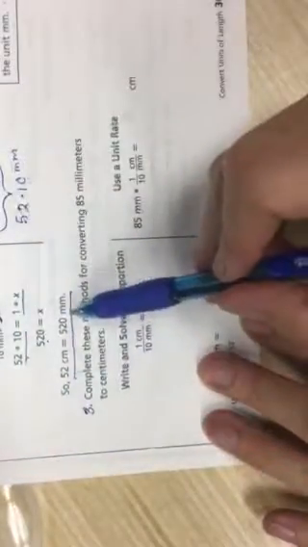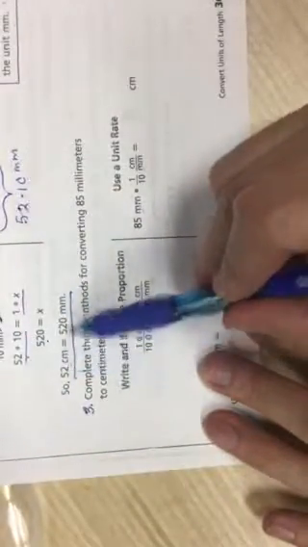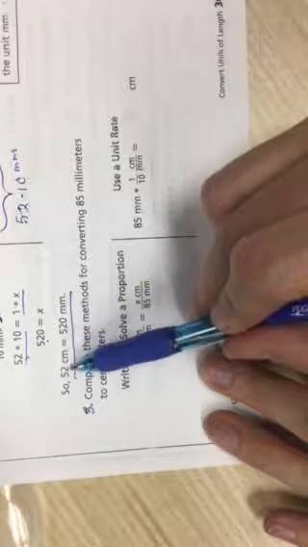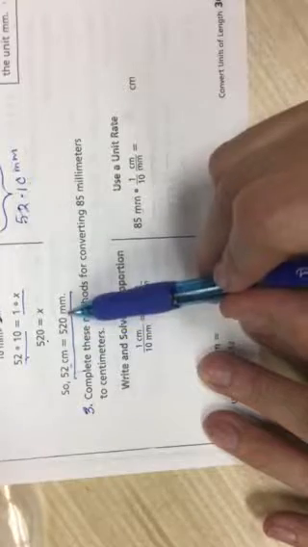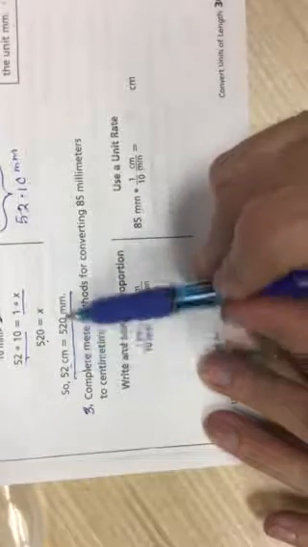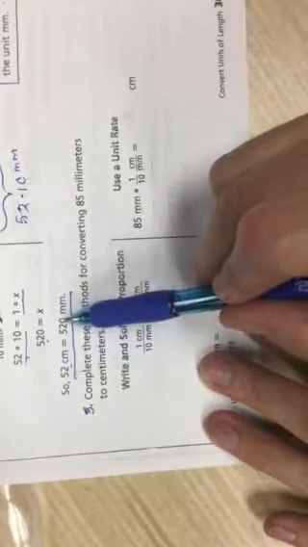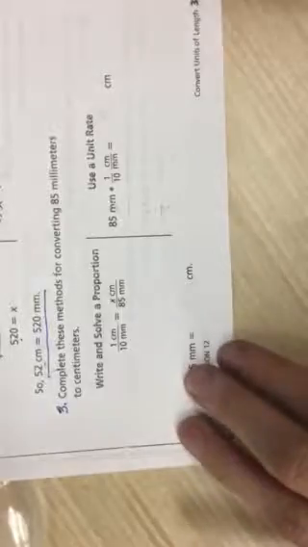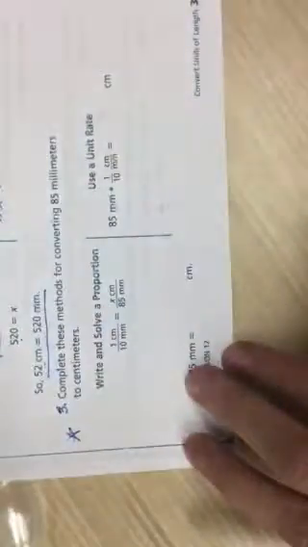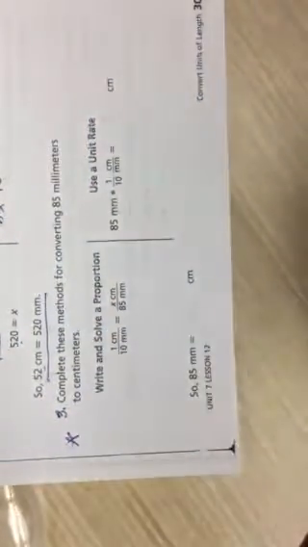Now we know that's reasonable because centimeters are larger and there's 10 millimeters for every 1 centimeter. So we know our answer is reasonable because this needs to be about 10 times as large as this. Okay, come on down to number 3 and go ahead and solve this one on your own. Go ahead and pause the video.